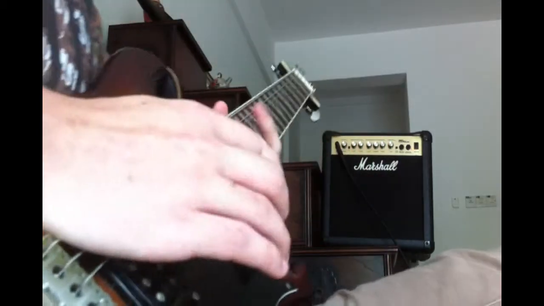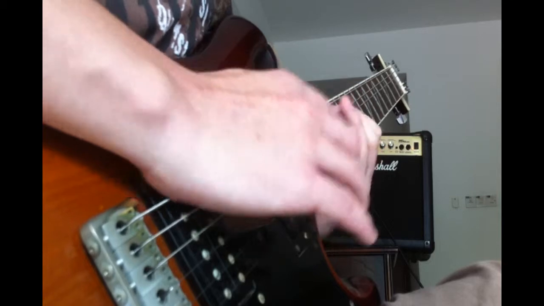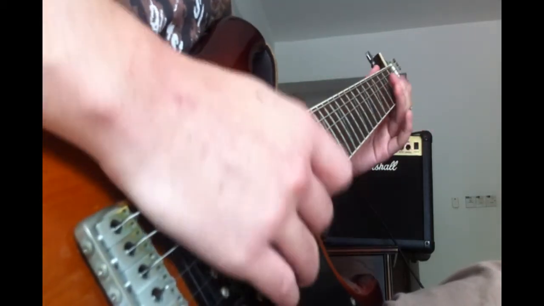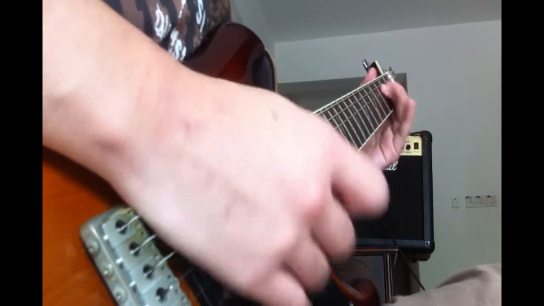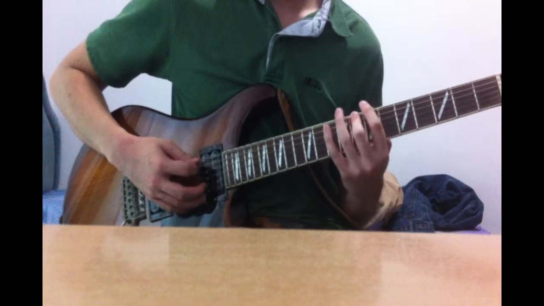A scale is basically a group of notes that sound good together. There are many types of scales, and each scale has a specific pattern and a distinct flavor. I'll be using the major scale, also known as the Do-Re-Mi scale. So the major scale goes like this.